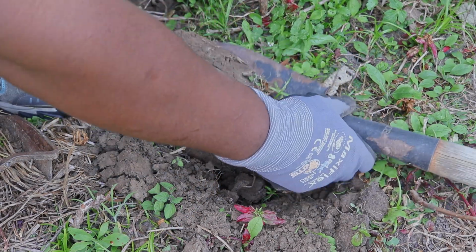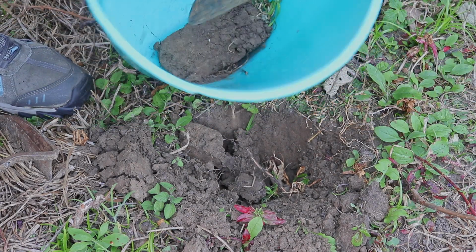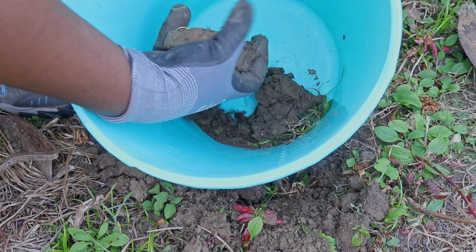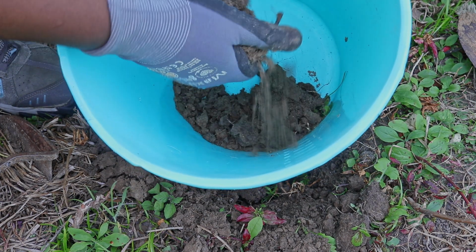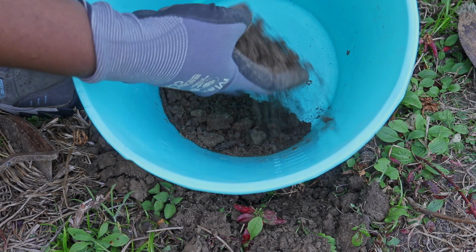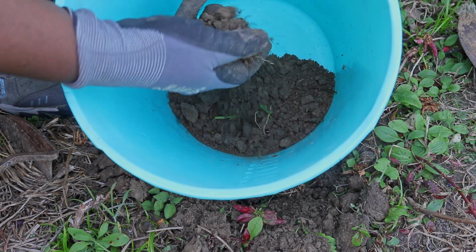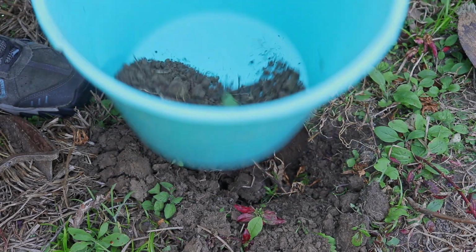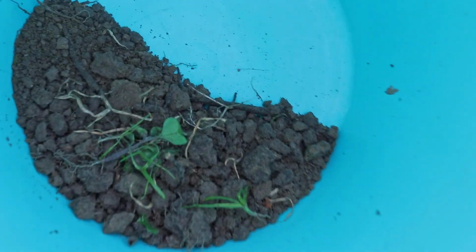So you put the sample in a bucket, in a clean bucket, you break it apart, you take another sample from a different place in the same field, you put it in the same bucket, you mix them together until you reach 20 samples. And when you mix that together, then you can have your composite sample.